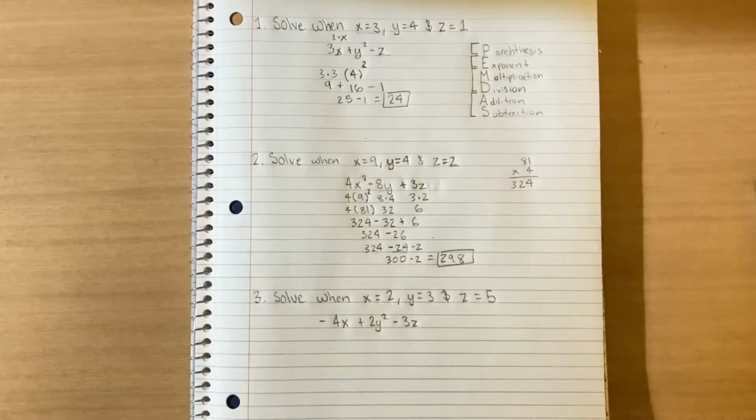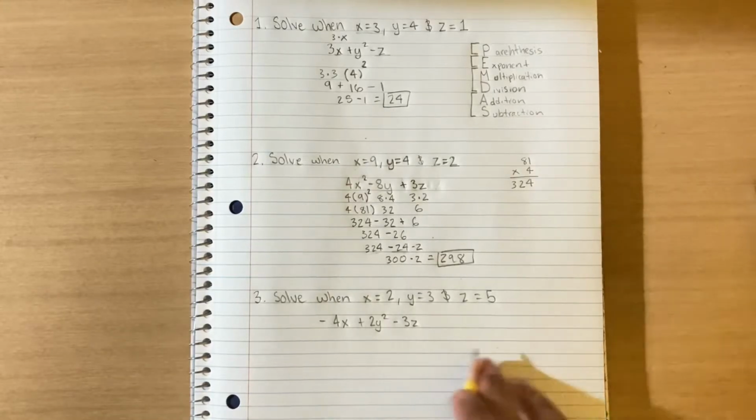Now we're going to move on to number 3. I'm going to give you guys a little bit of time before I work on it, just so you can test out your skills, test what you've learned and see if you can solve it. All right, so we're going to go directly to solving it.